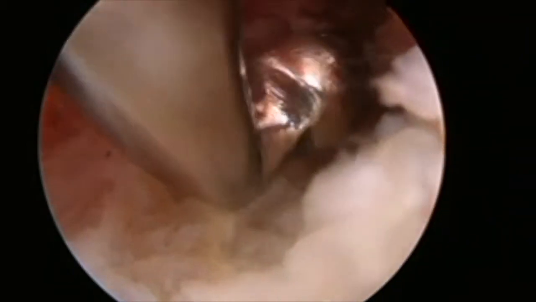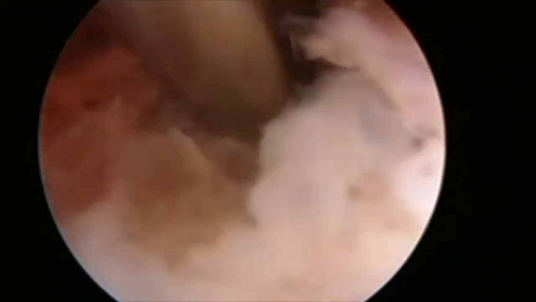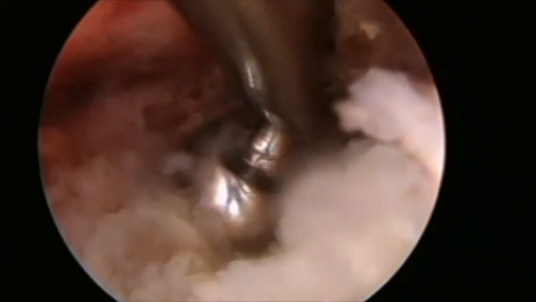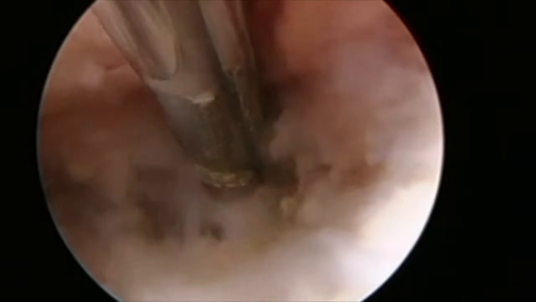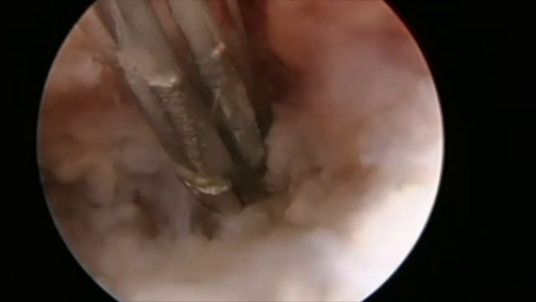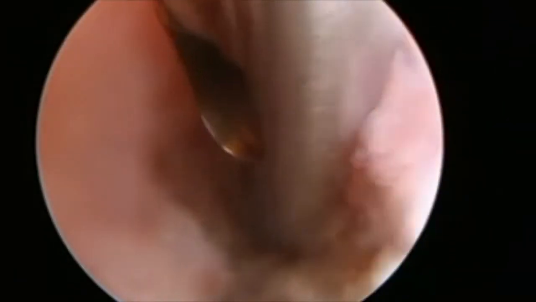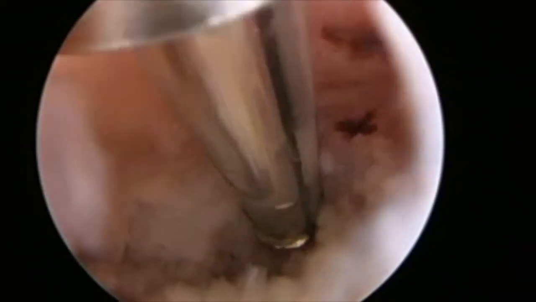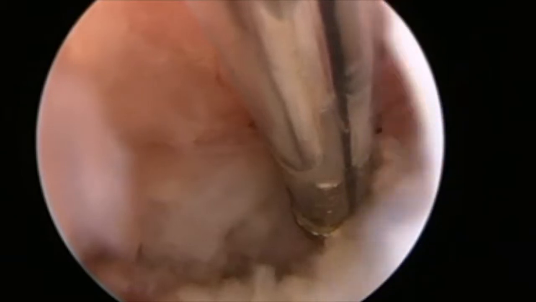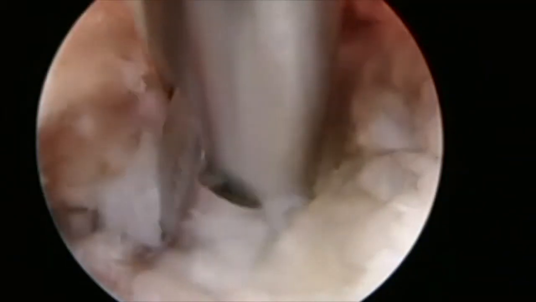At 6 o'clock you can see the annulus, and here I'm just probing the posterior longitudinal ligament to see if there is any disc. Once we identified the disc fragment, the radiofrequency cautery was used to release the disc. On trying to pull the disc, the patient was getting pain, and hence the disc was released further from all sides, and then the fragment was removed in totality.